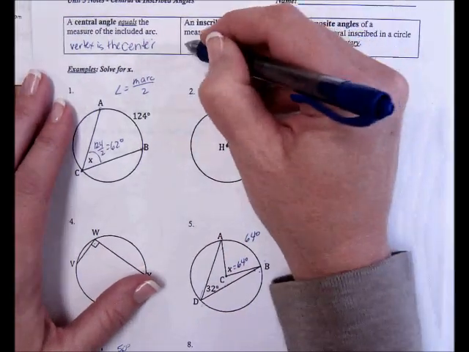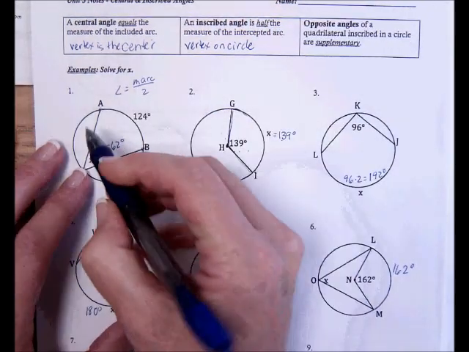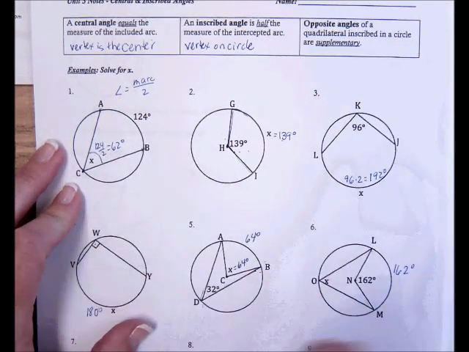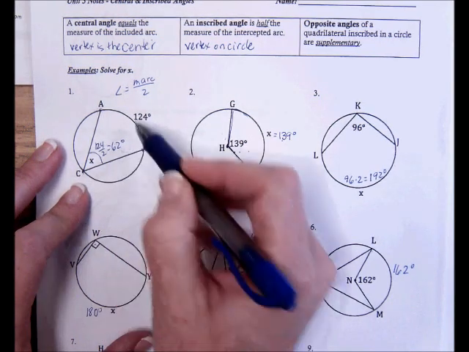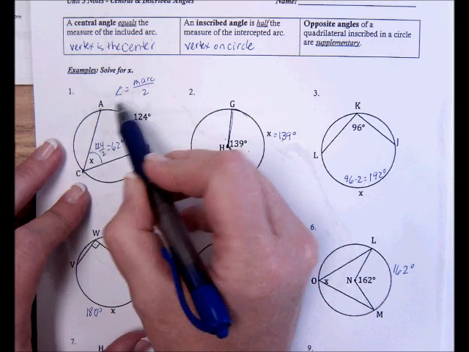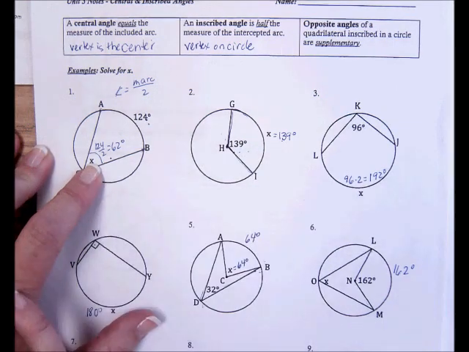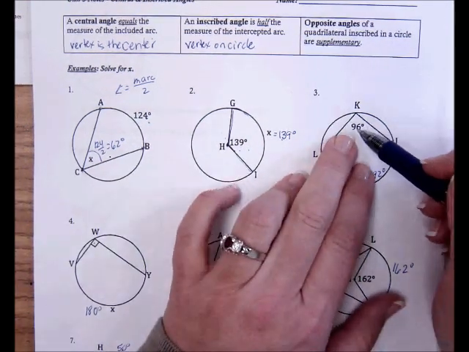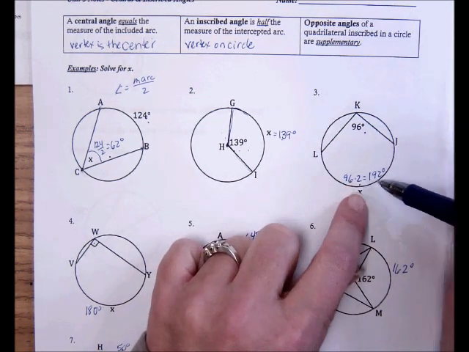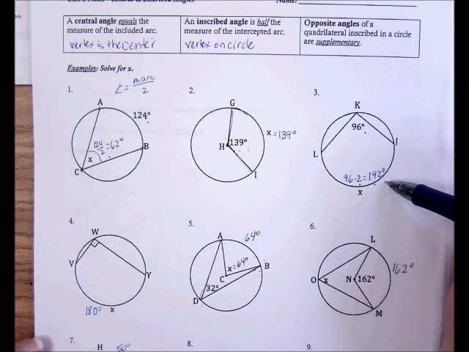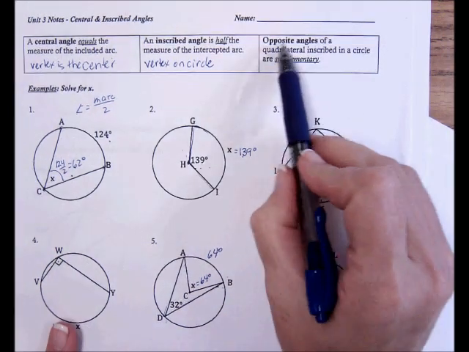Now the second definition up here is an inscribed angle. In an inscribed angle, the vertex is actually on the circle. This is different than the vertex being the center of the circle. An example of this would be number 1 and number 3. So C is my vertex, and it is actually on the circle. My angle measure is going to equal half of the arc measure. So if my arc is 124, my angle measure is half of that, which would be 62. The opposite also is true. So if my angle measure is 96, I have to multiply that by 2 to get my arc measure of 192.